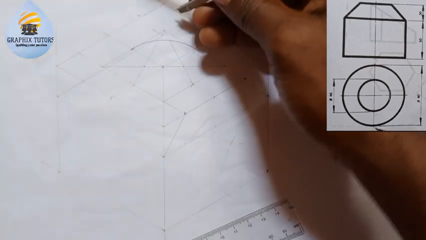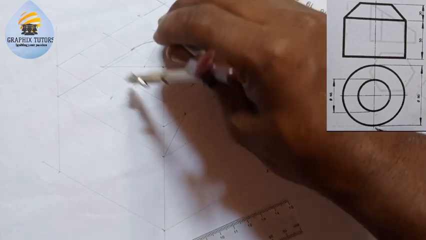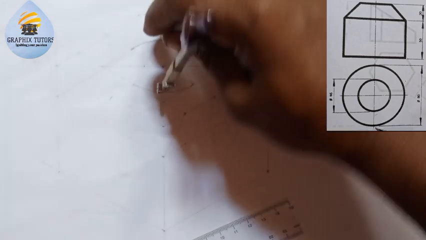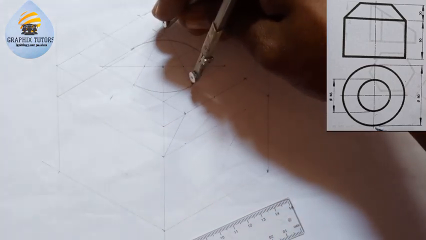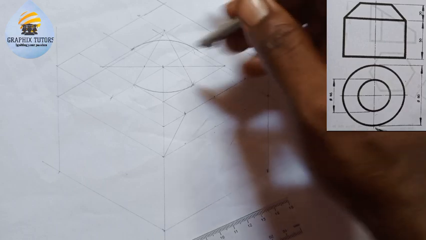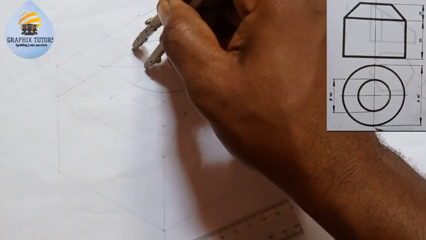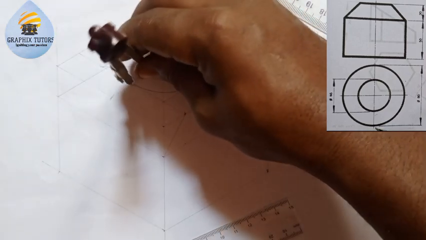I'll come to the other end too, and I'll draw my arc. Then I'll do the same thing here too, to this point, and draw my arc.